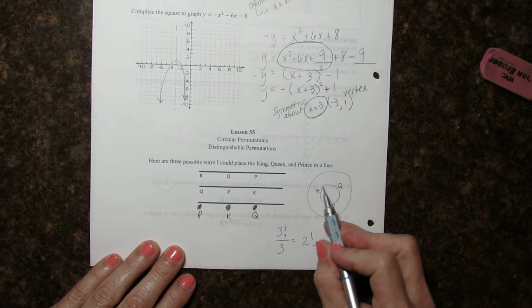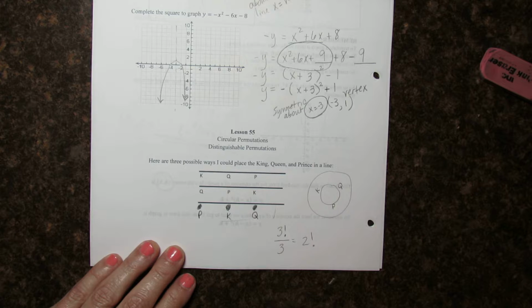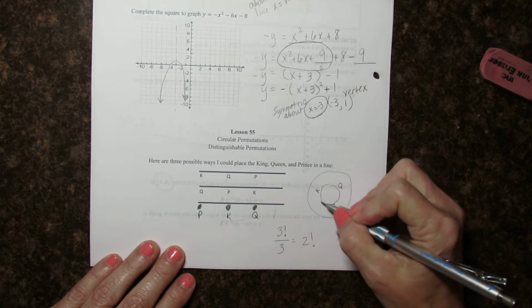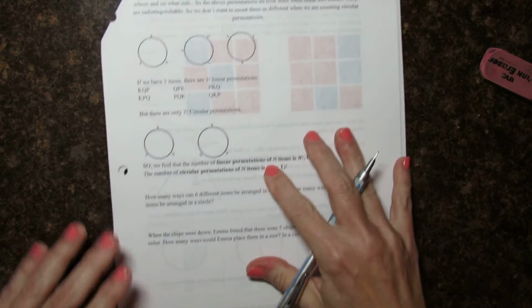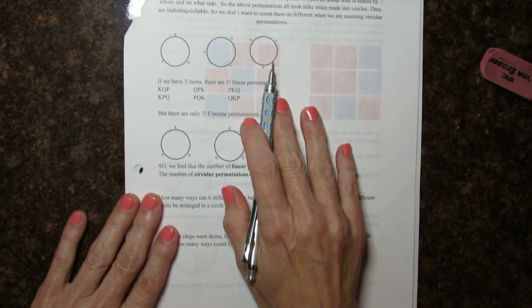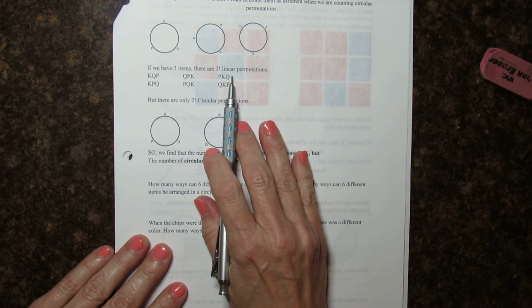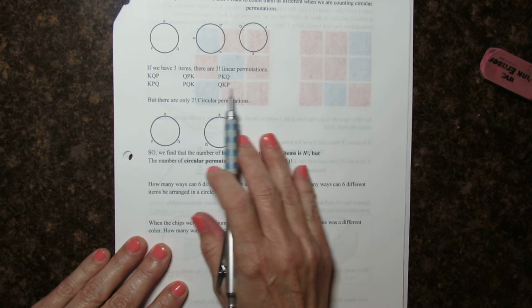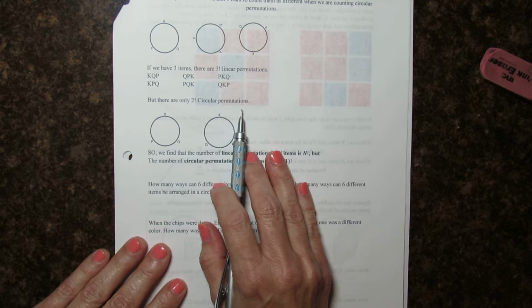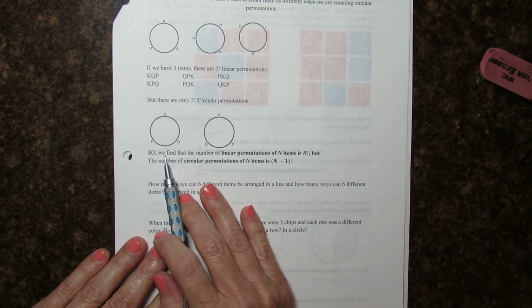So circular permutations, there are fewer of them than linear because you divide out all the ways that somebody can be first, because in a circle it doesn't matter who's first because there is no first. Okay, so let's just look at it a little more clearly. Here I've got those 3 tables. So you can see that all 3 of those permutations are the same. Like I said, if we have 3 items, there are 3 factorial linear permutations. There they are. 3 times 2 times 1. That's 6 different ways. But there are only 2 circular permutations because there's really only 2 ways you can seat these people at a table where there's any difference.